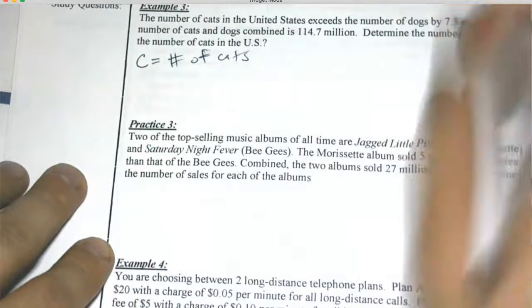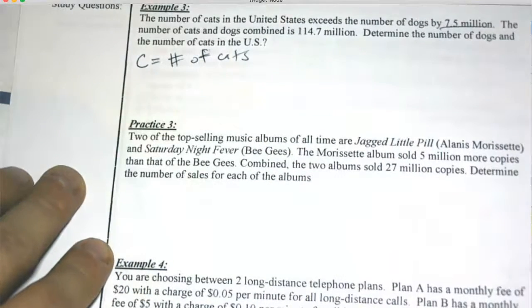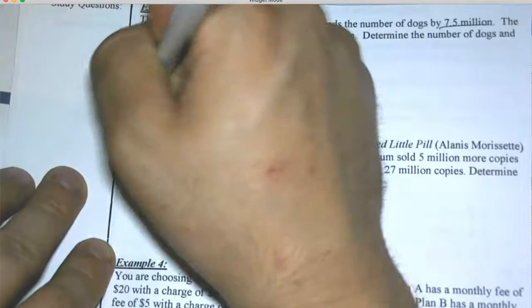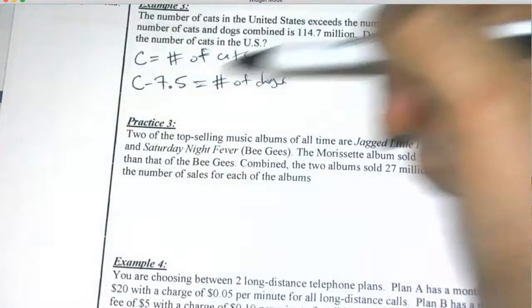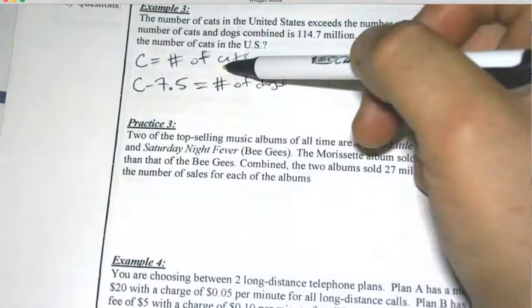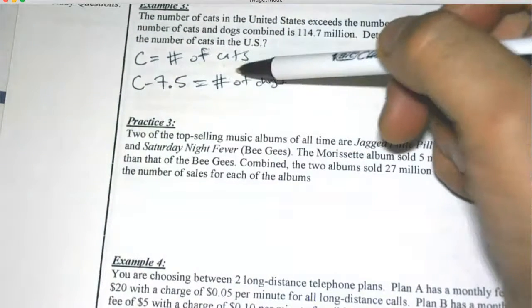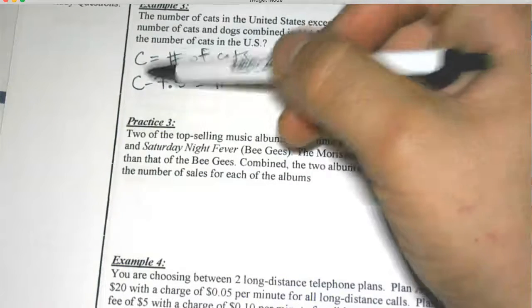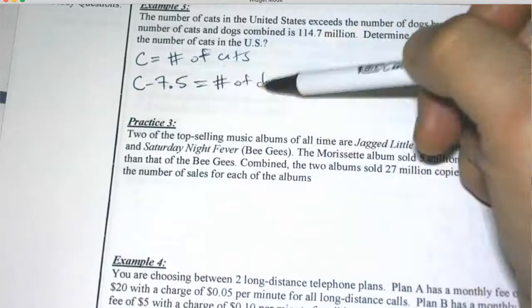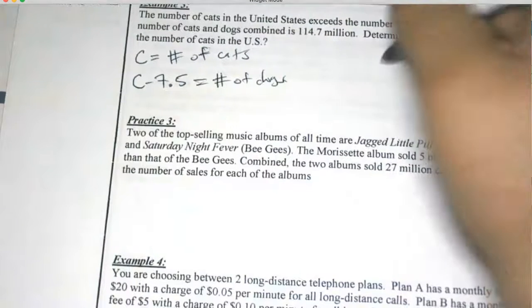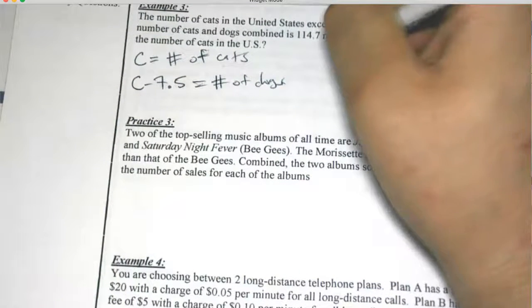So there's 7.5 million more cats than dogs. If I subtract 7.5 million from the cats, I'll have the number of dogs. Okay, hopefully that makes sense. Again, there's 7.5 million more cats than dogs. So if C is the number of cats, then the number of cats minus 7.5 million will give me the number of dogs.